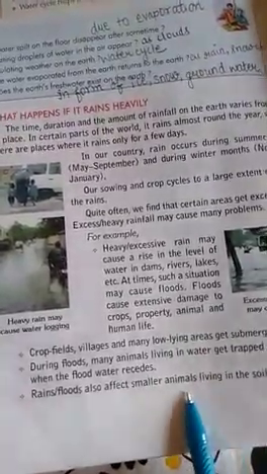Next, crop fields, villages, and many low-lying areas get submerged underwater. During floods, animals living in water get trapped on the land and die. The rainfall also affects smaller animals living in the soil. It will cause damage to the insects and smaller microorganisms which are living in the soil.